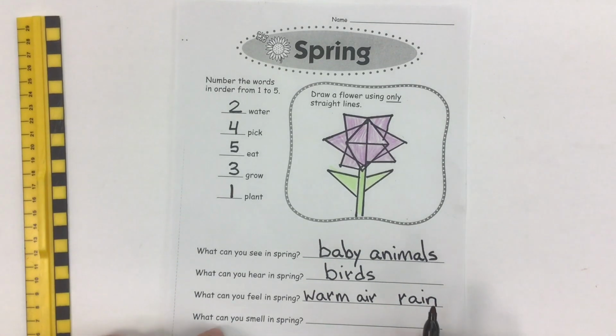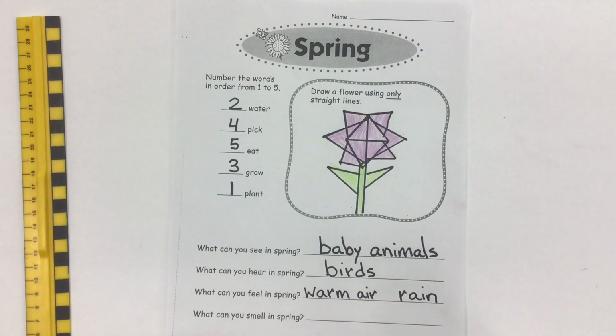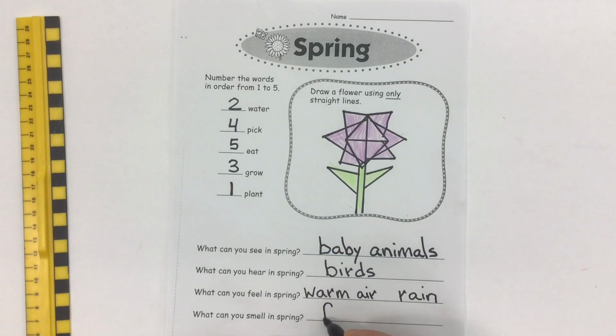Last question says, what can you smell in spring? Ooh, lots of flowers blossoming and opening up. Lots of fragrance to attract the birds and the bees. What can you smell in spring? Flowers.